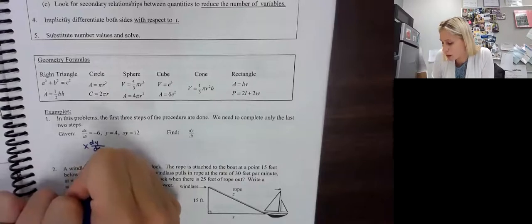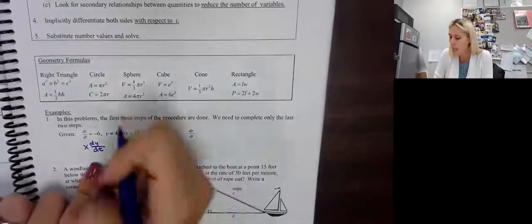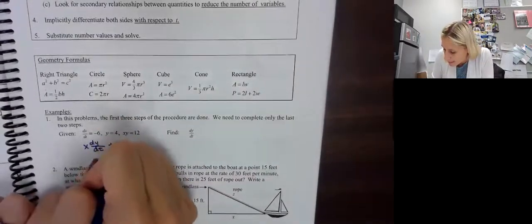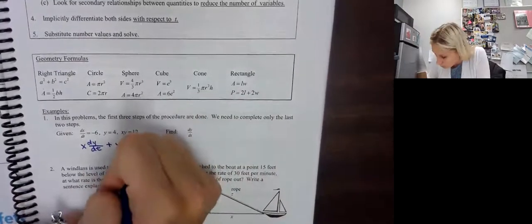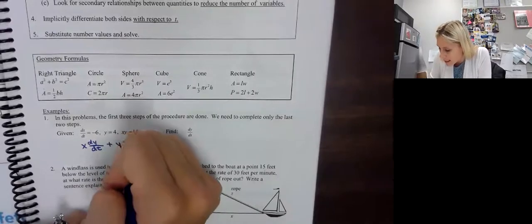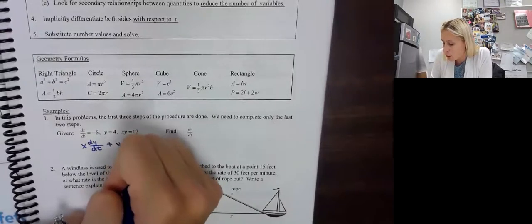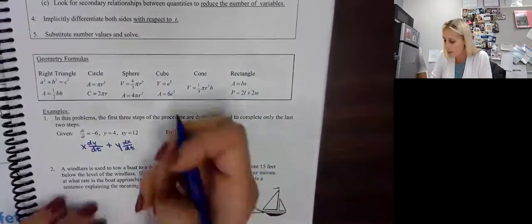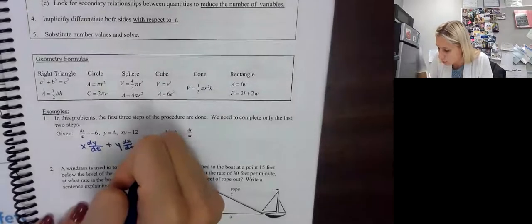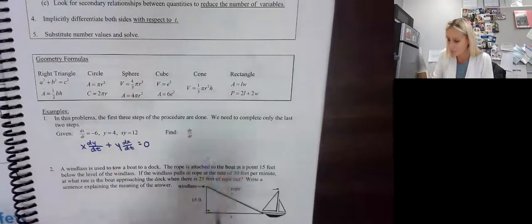Okay, remember, because we're doing it with respect to time. Plus the second function, y, times the derivative of the first one. Well, the derivative of x is dx dt. So with related rates, you will have a d over dt for any variable, okay? Equals, and then the derivative of 12 is 0.